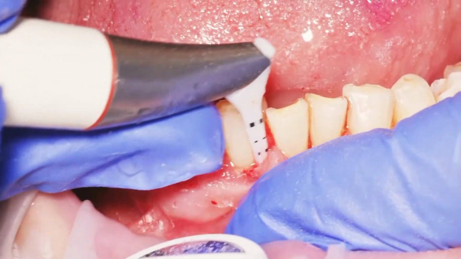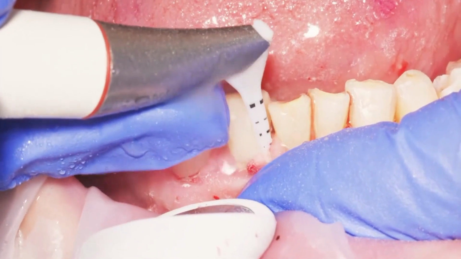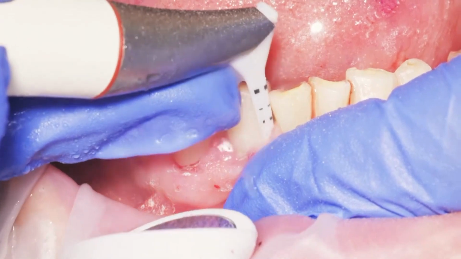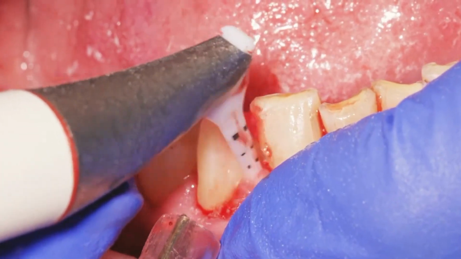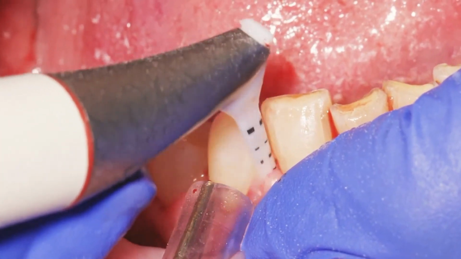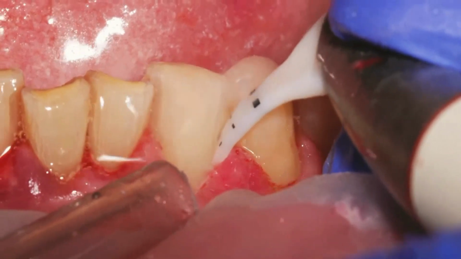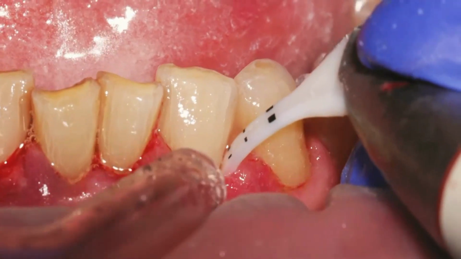And when you activate the pedal and the power, you need to stay at 50, 60, 70% of power with 80, 100% of water.